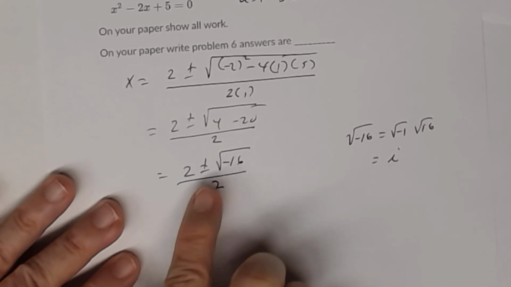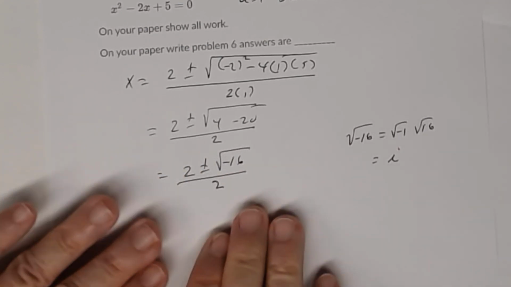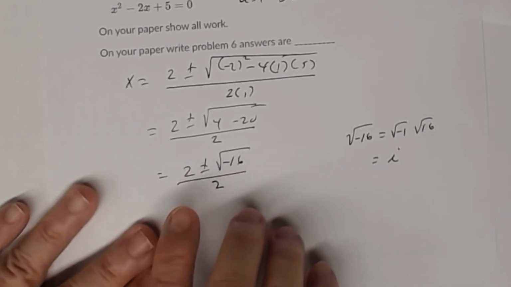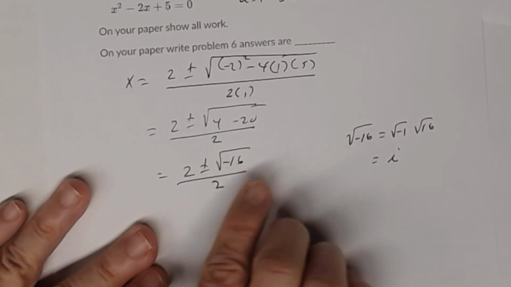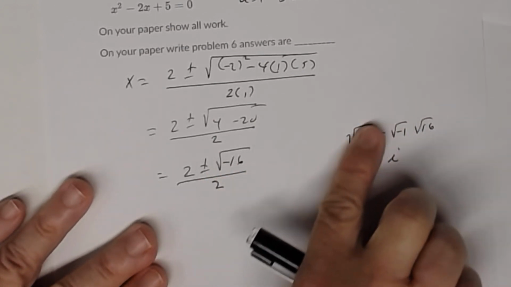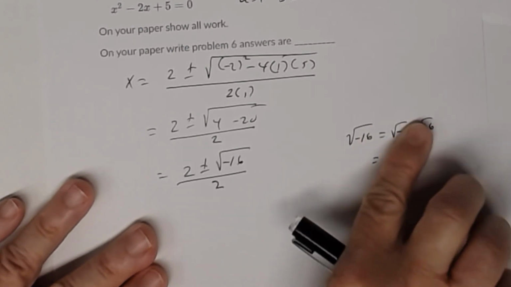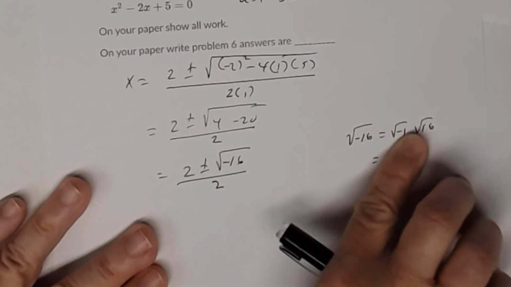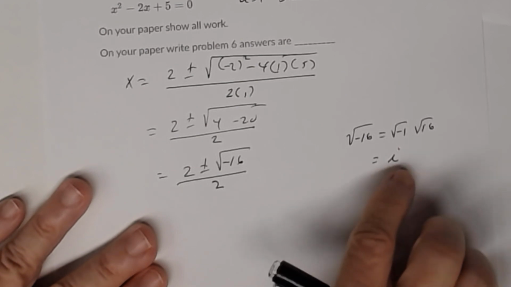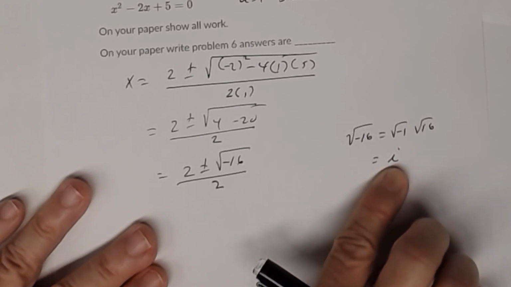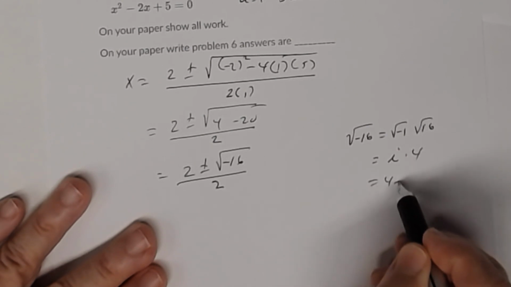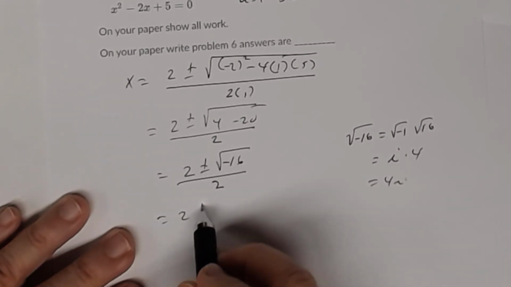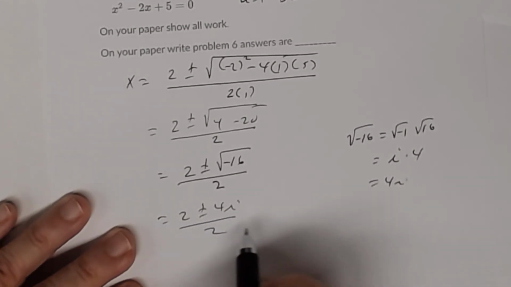So don't put no solution here. I understand that this has no real solutions because you cannot take the square root of a negative number, but you have learned about imaginary units. And so you have to take into account that you can go further with this. The square root of 16 is 4, so you get 4i. So I'm going to put 4i here. So that's 2 plus or minus 4i divided by 2.